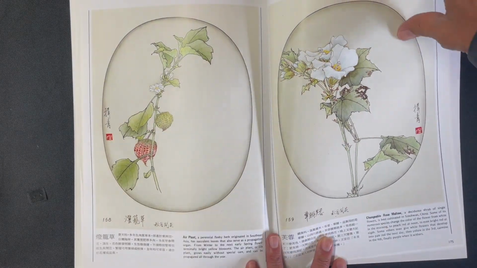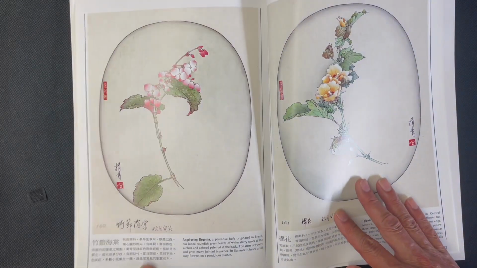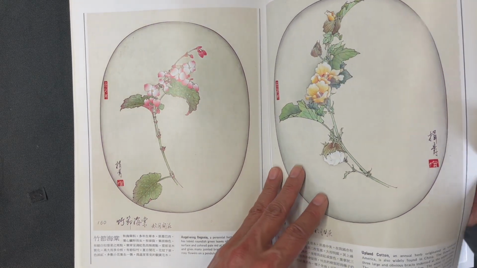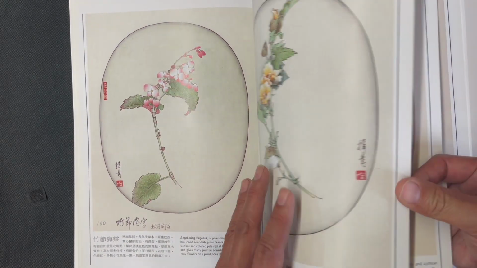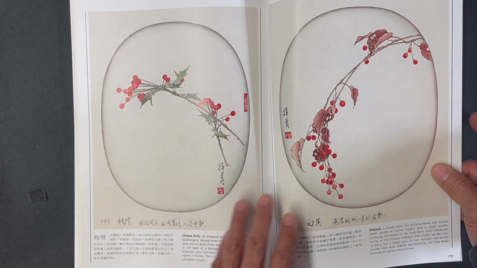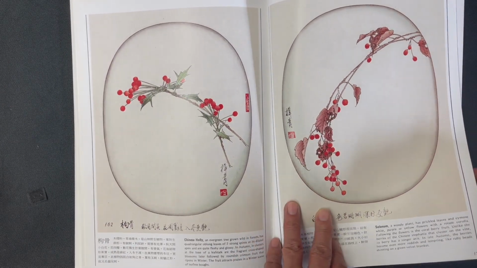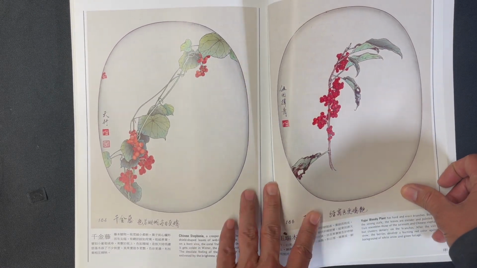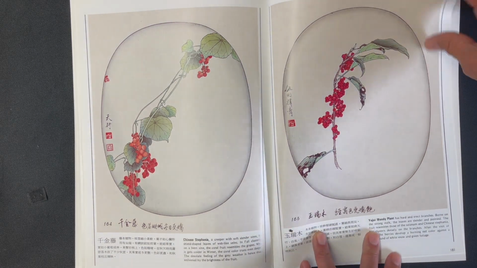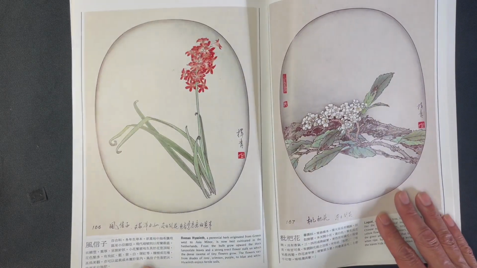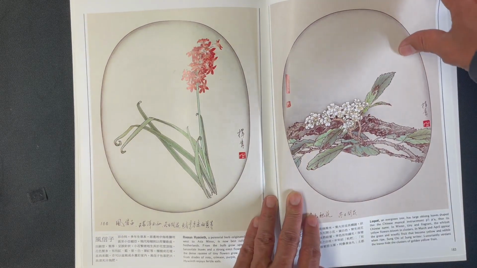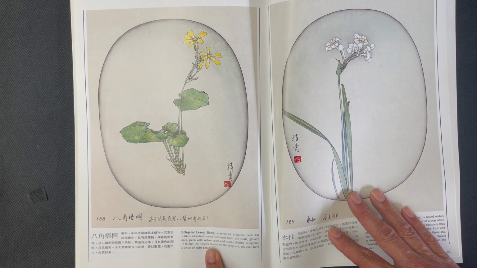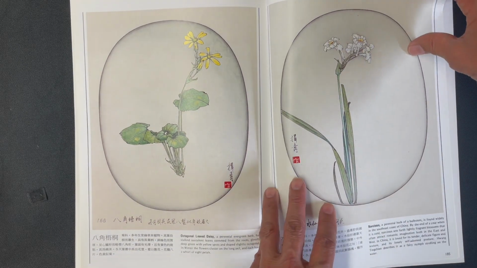Air plant on the left, changeable rose mallow on the right. Angel wing begonia, upland cotton on the right. Chinese holly on the left and solanum on the right. Chinese stephania on the left and Yujui woody plant on the right. Roman hyacinth on the left and loquat on the right. And then on the left we have this octagonal leaved daisy, and on the right we have narcissus.